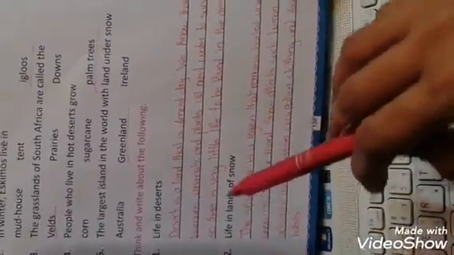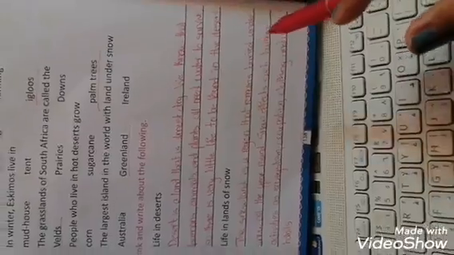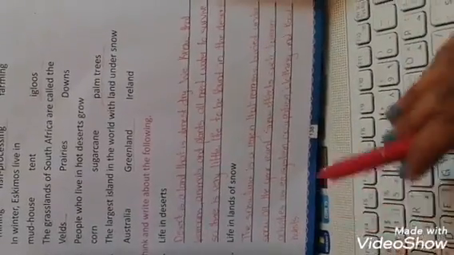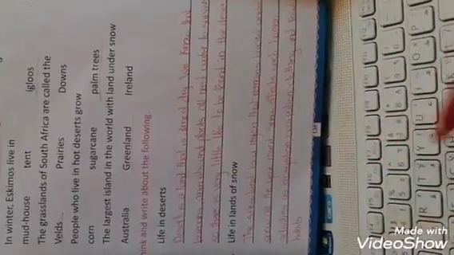Question 2. Life in lands of snow. What is it like? Actually, the snowland is a region that remains buried under snow all the year round. Snow affects such human activities as ecosystem, occupation, clothing, and food habits. That's all for page 138. I will send you the answers by email, inshallah.